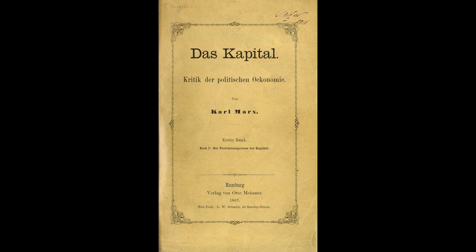Hence there is immanent in capital an inclination and constant tendency to heighten the productiveness of labor in order to cheapen commodities, and by such cheapening to cheapen the laborer himself.